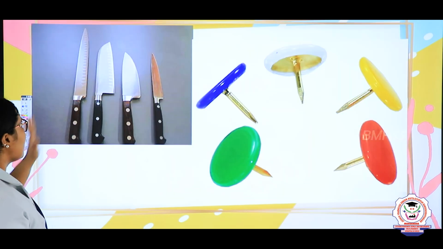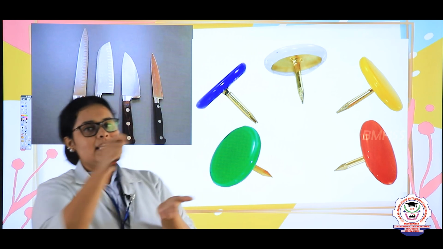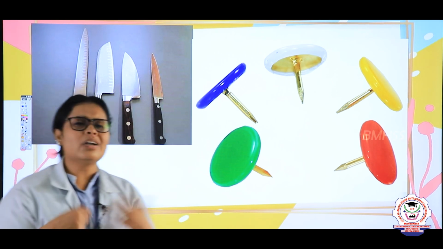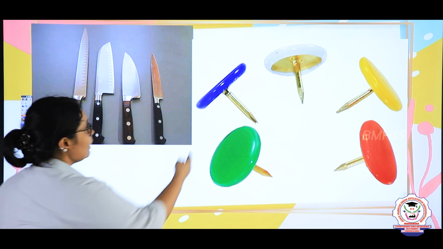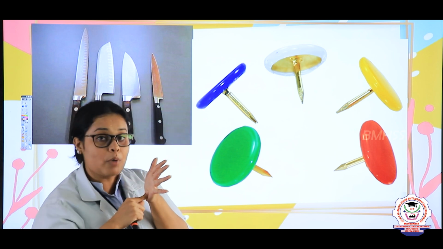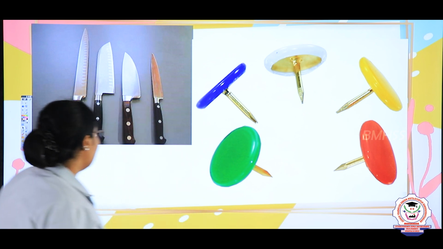Now a further example is a sharp knife. Whenever we compare a sharp knife, it is easy to cut vegetables, right? But if you take a knife which is not sharp, it will not be easy to cut, right? Yes. Same way, pins. If a pin is sharp, it will go inside properly, but if it is blunt, then it will not go in, right students?